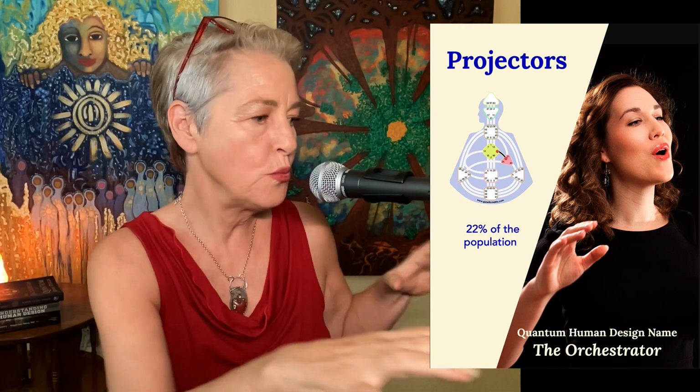Then we have our projectors. And the projectors are not an energy type. So they don't have a motor to the throat. They don't have a defined sacral. And so for projectors, they're really here to kind of have a bird's eye view, to see things from a higher place and to kind of be able to see, you could work better this way, or you could work better that way. So according to the lore of human design, projectors are here to be the leaders of the future. And they've even been renamed orchestrators in quantum human design because of this ability to kind of want to orchestrate and organize and facilitate.